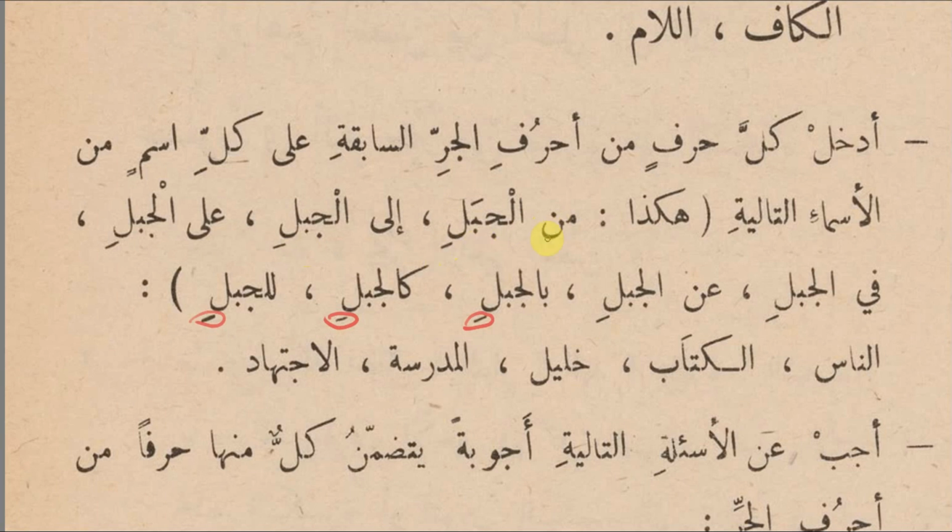So these letters here, this here is a lowering letter من, which means from, إلى, to, على, on, في, in, عن, about, بِ, by, ك, as, لِ, for. So you can go back to the beginning of these lectures on the basic grammar.